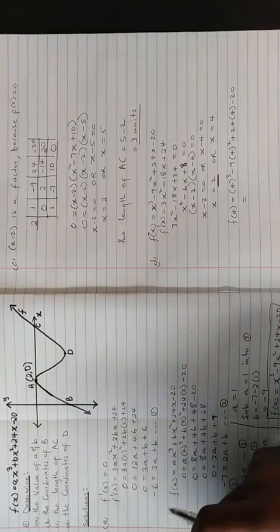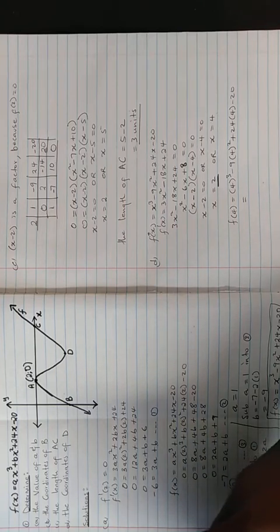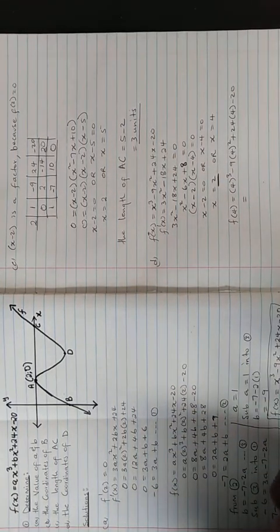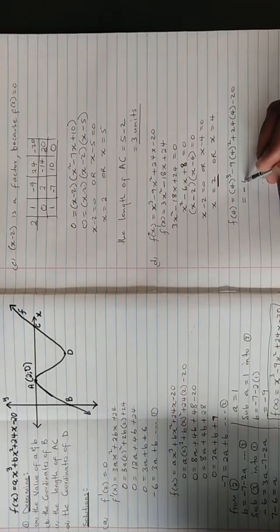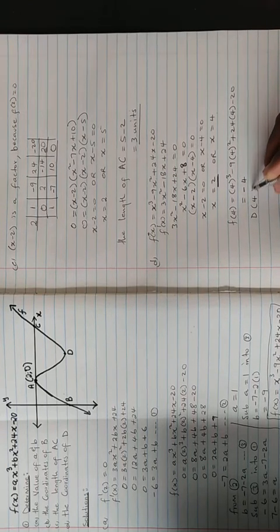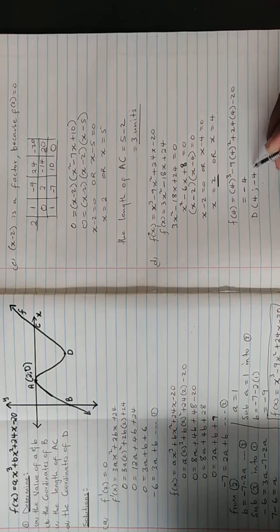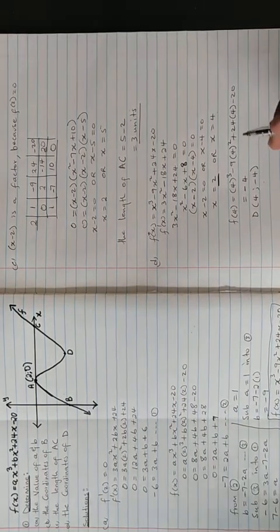We have 4 cubed minus 9 into 4 whole squared plus 24 into 4 minus 20. So the corresponding y value is minus 4. So that means the coordinate of D, which is the second turning point, we have 4, minus 4.